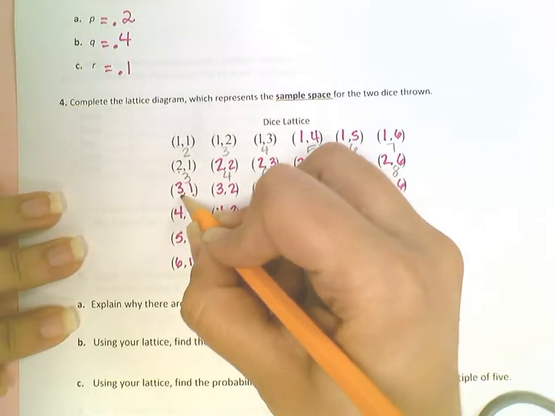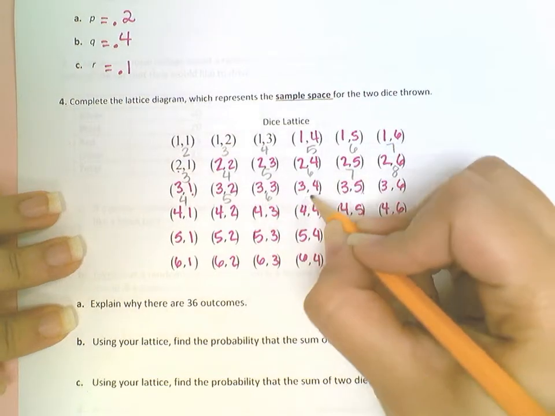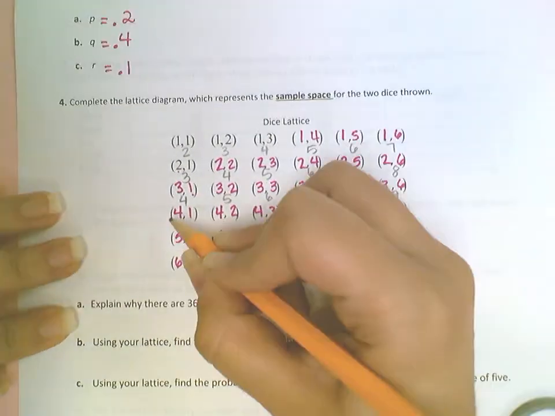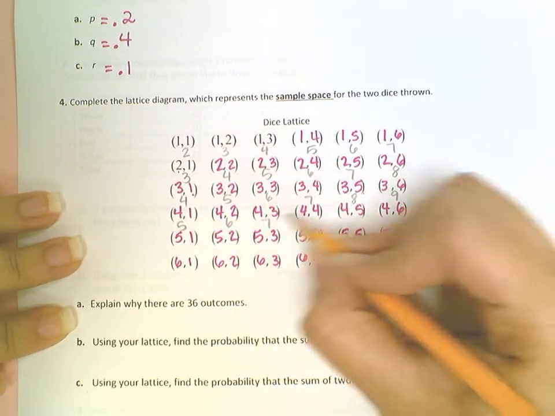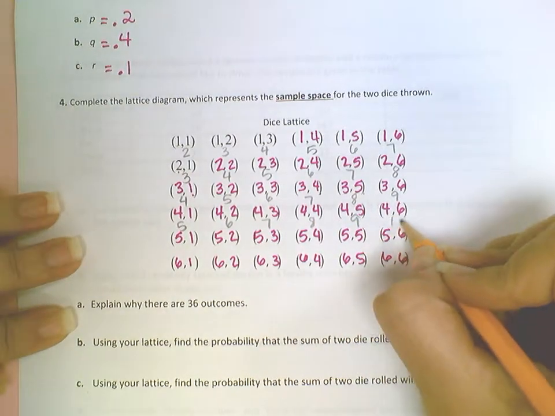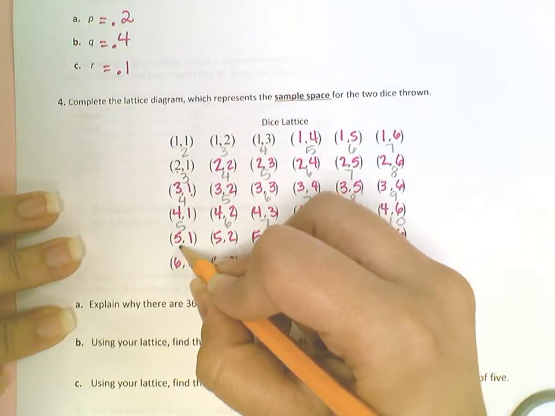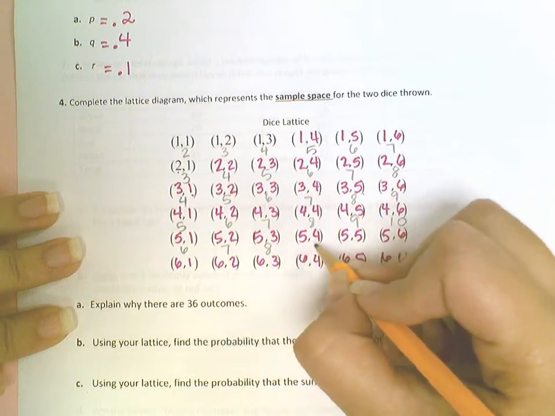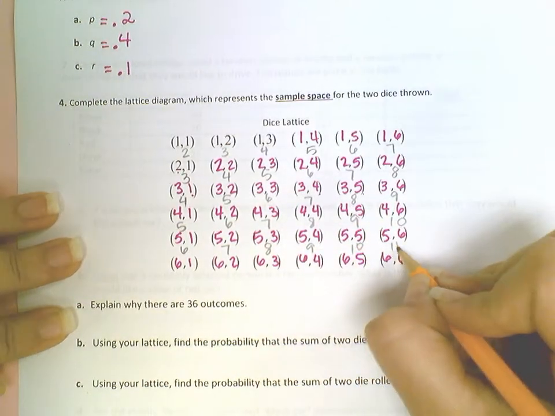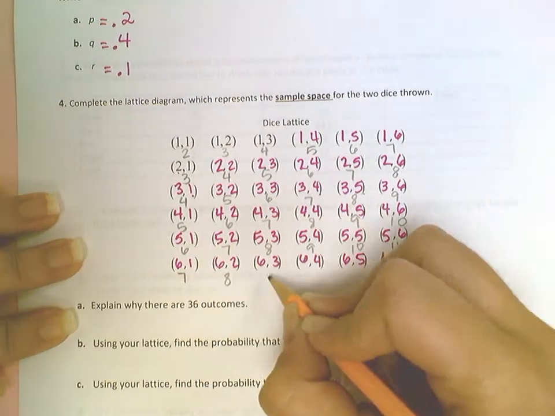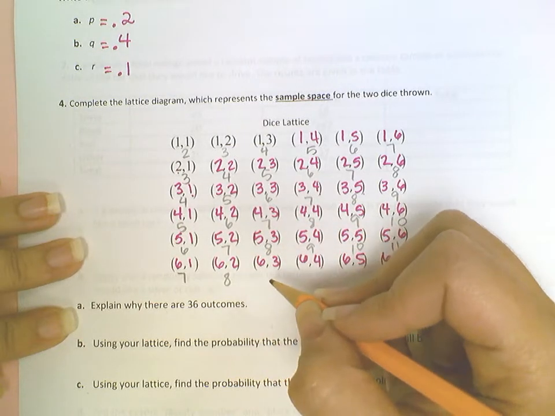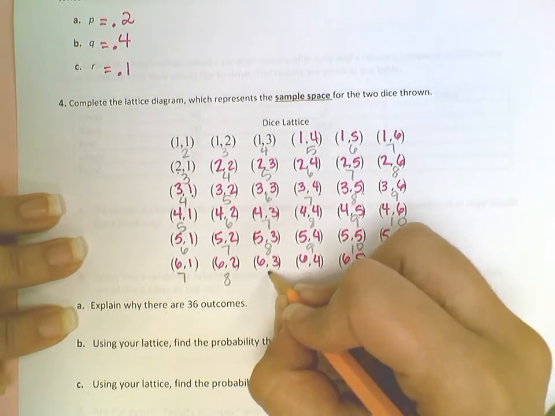It'll take me just a second. I'm using a different color so it's not too much pink and not too much to look at.